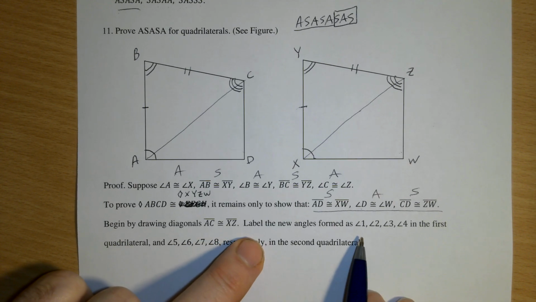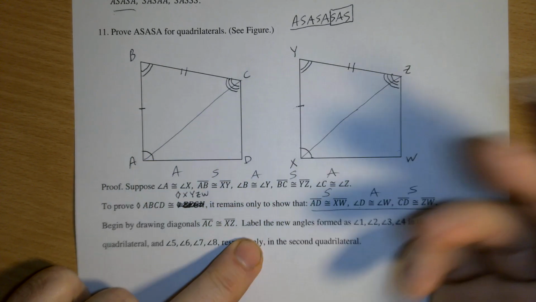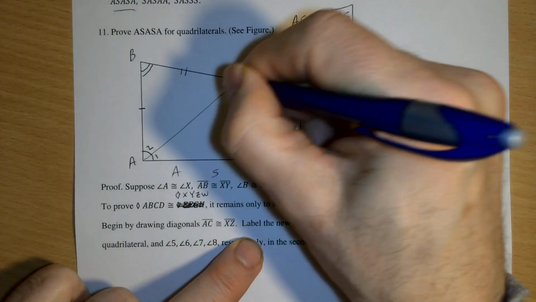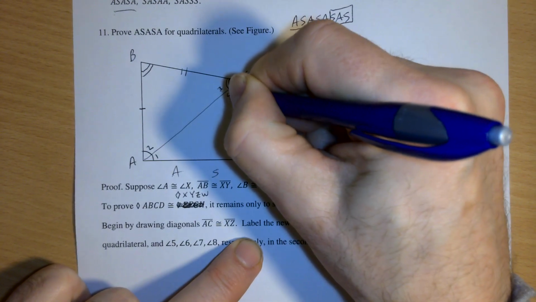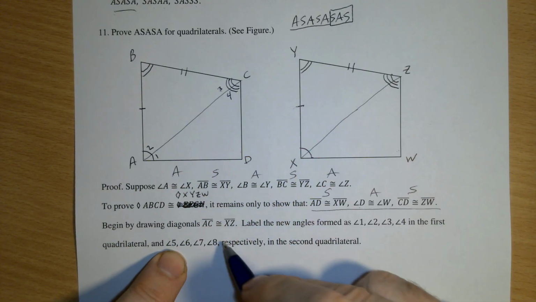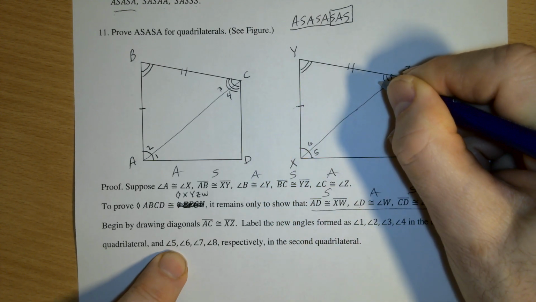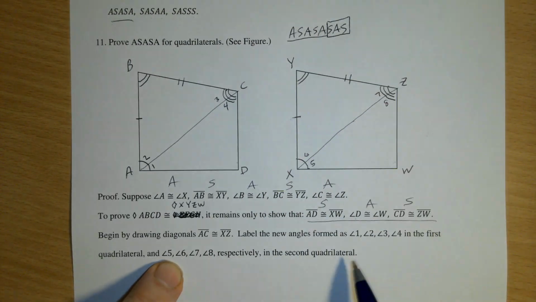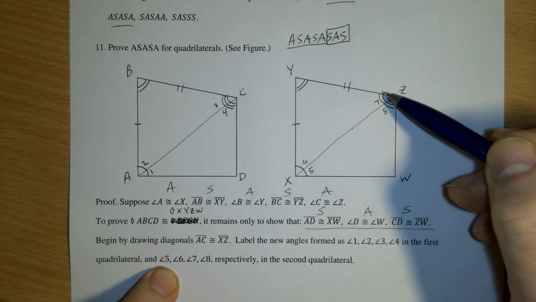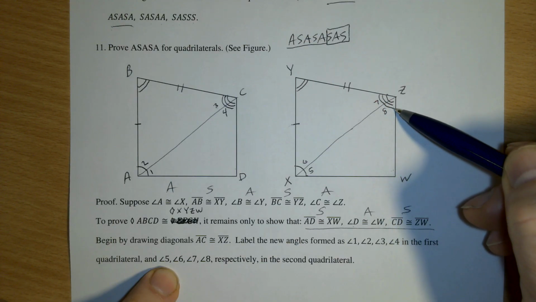Let's label the new angles formed. Instead of angle A here, it's now broken into 2. I'm going to call this one angle 1, call that angle 2, call this angle 3, call that angle 4. And then in a corresponding way, I'm going to come down here and do 5, 6, 7, and 8. So now, for example, this angle Z, the measure of that angle is equal to the measure of angle 7 plus the measure of angle 8.